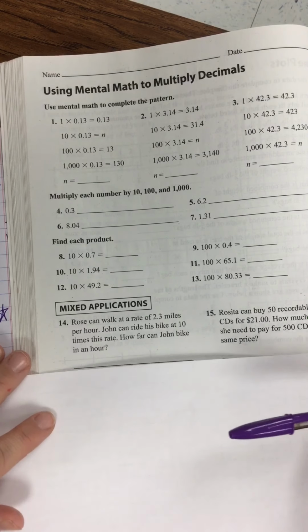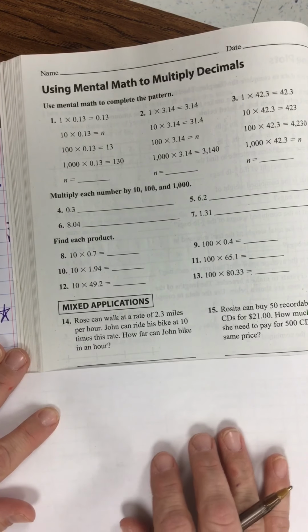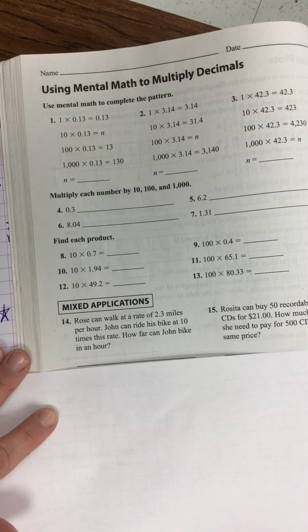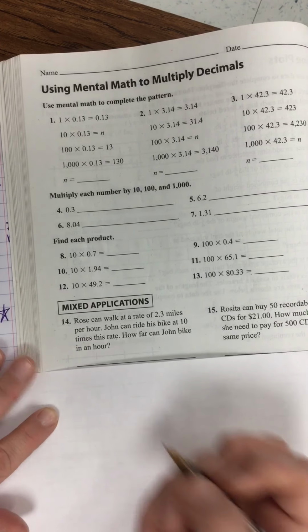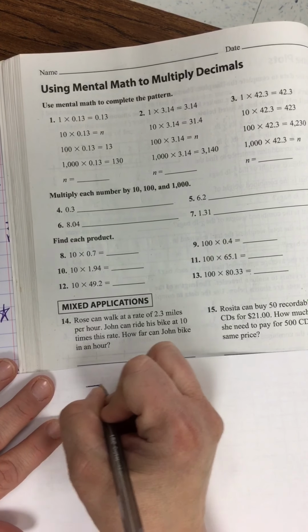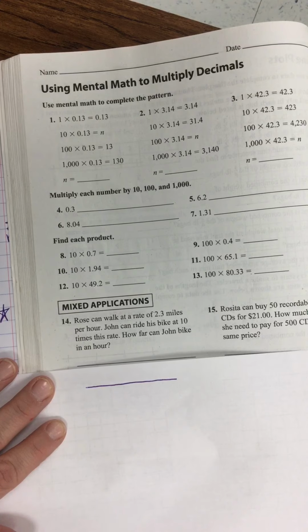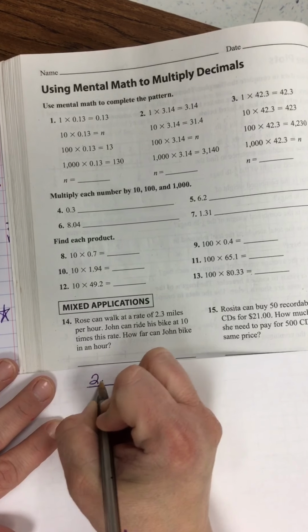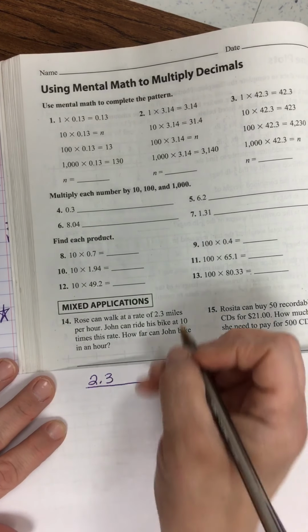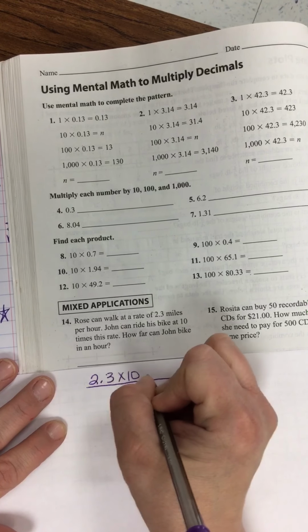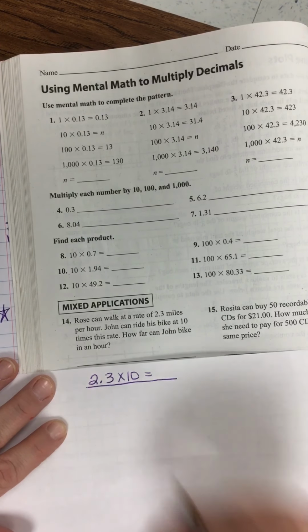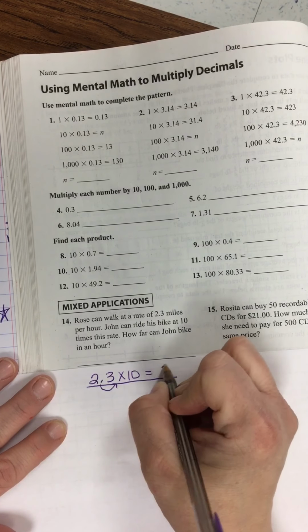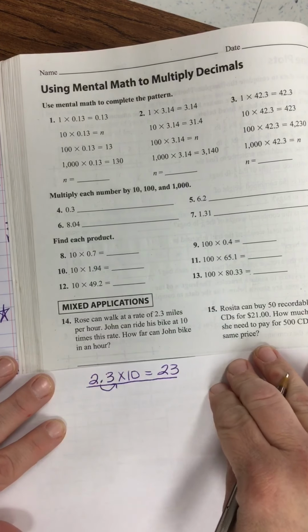I want you to look at number 14. It says Rose can walk at a rate of 2 3/10 miles per hour. John can ride his bike at 10 times this rate. How far can John bike in an hour? If Rose can walk at a rate of 2 3/10 per hour, and he can go 10 times that, it's 2 3/10 times 10. So you move the decimal 1 place to the right, and he can bike 23 miles an hour.